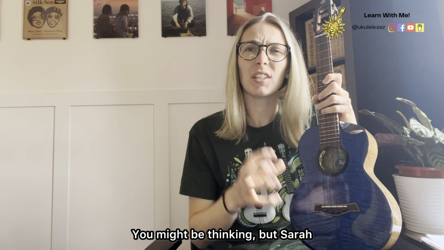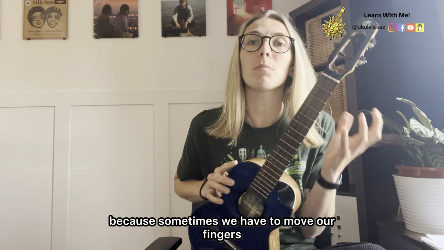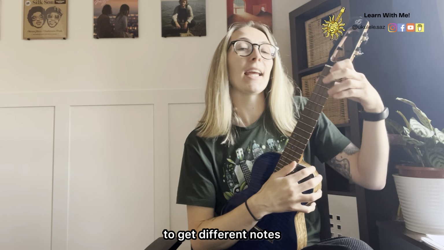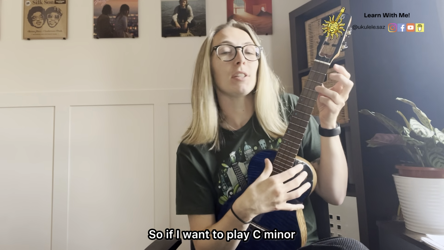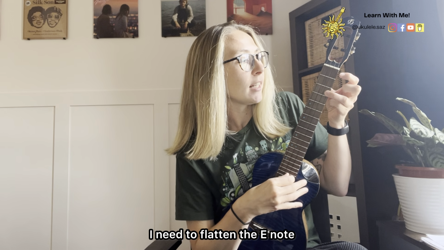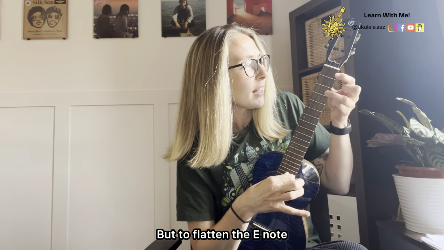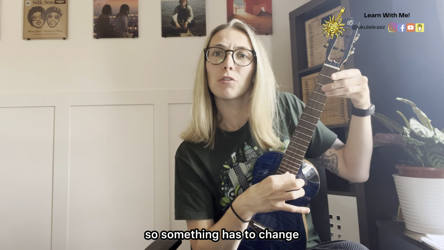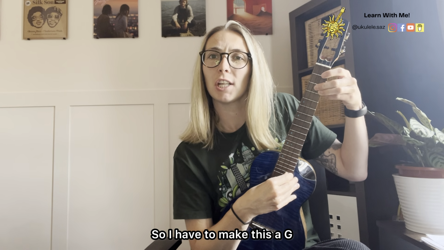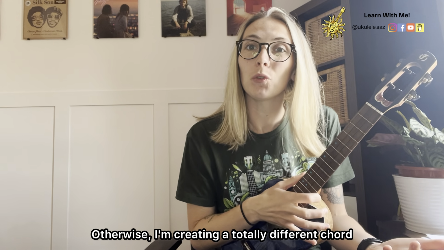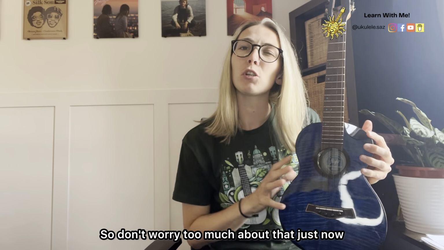You might be thinking, but Sarah, the whole shape in the ukulele changes, and that's just because sometimes we have to move our fingers to get different notes. So if I want to play C minor, I need to flatten the E note, but to flatten the E note, I can't go lower on this string, so something has to change, so I have to make this a G. Otherwise, I'm creating a totally different chord. So don't worry too much about that just now.